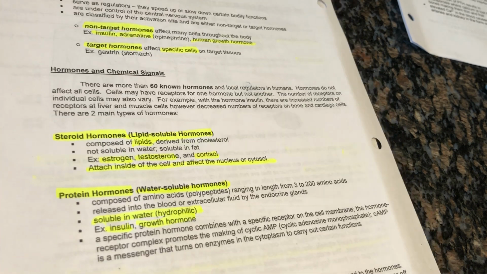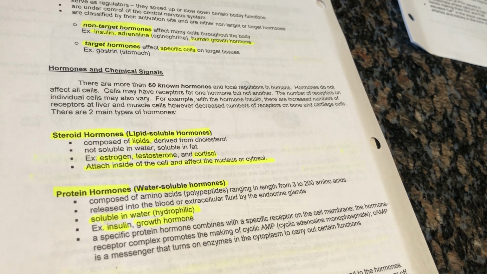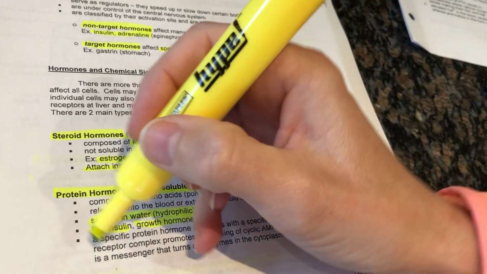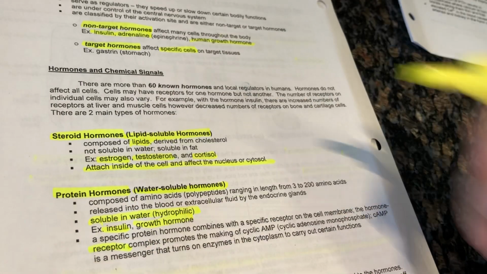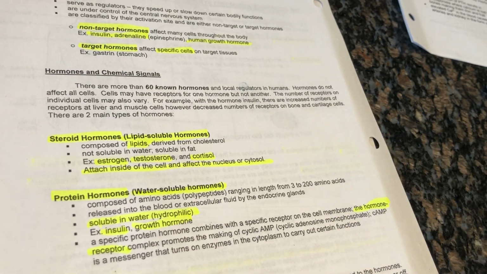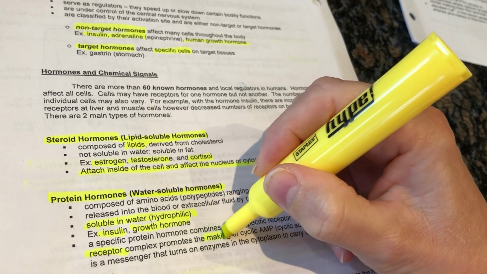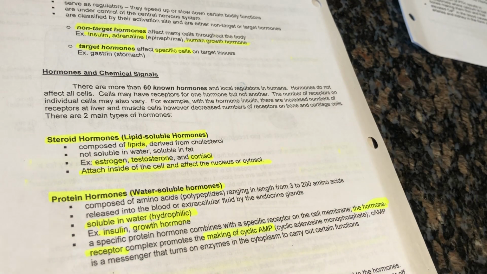This is where things become more interesting. They're not going to go through a channel. You might be thinking that would have been an awesome answer, but that's not how they actually get in. What they do is they attach to a receptor on your cells. So there's a hormone receptor for these water-soluble hormones. And what they do is they make this chemical called cyclic AMP.